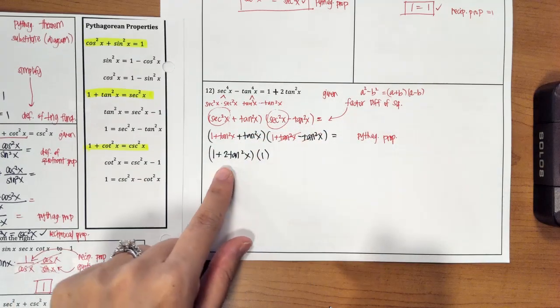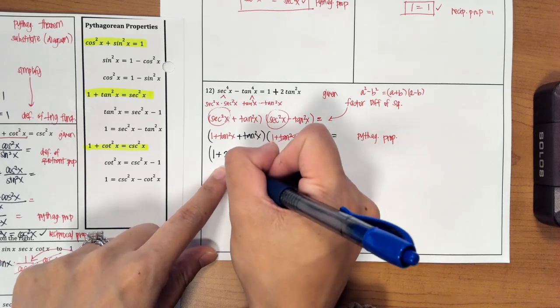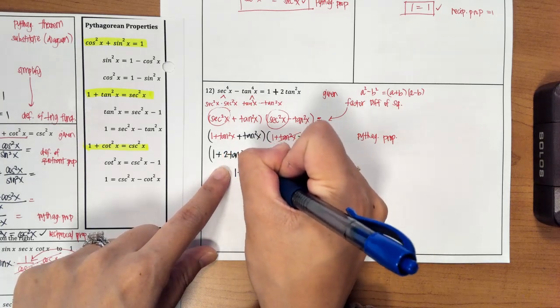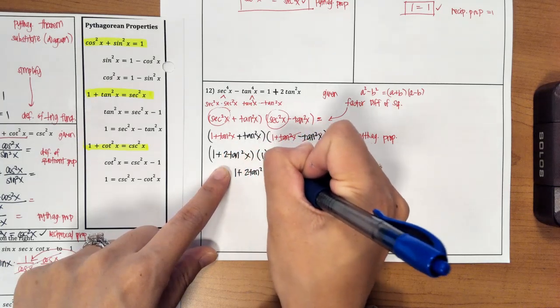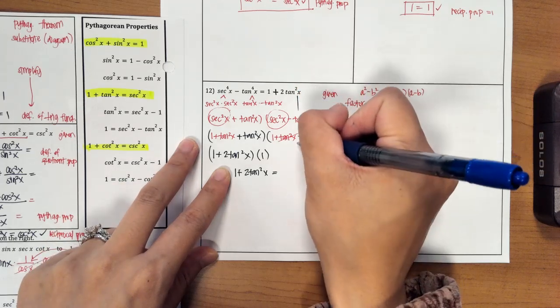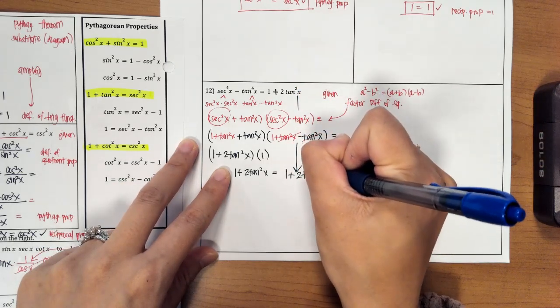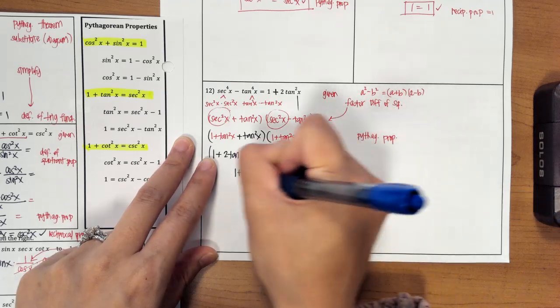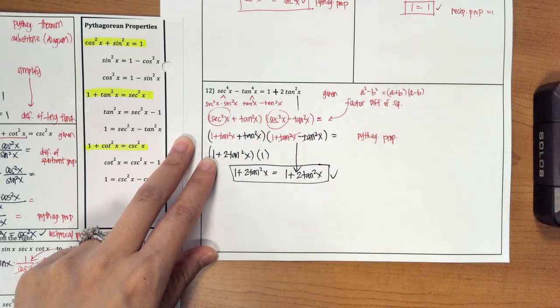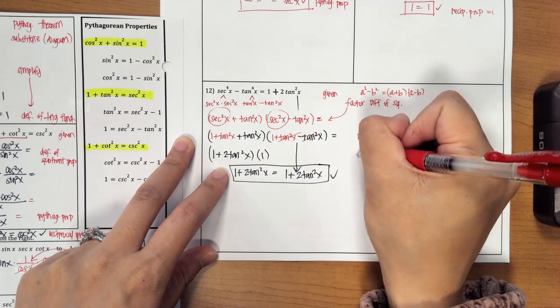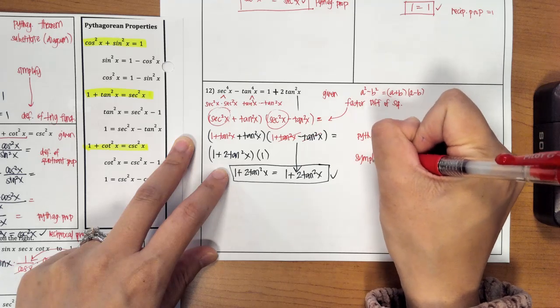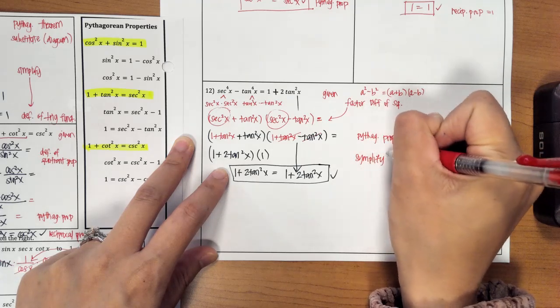Well, 1 times anything is just that thing, right? So we have 1 plus 2 tangent squared x, and that's what we want. What I did here was simplify, which you don't need to write.